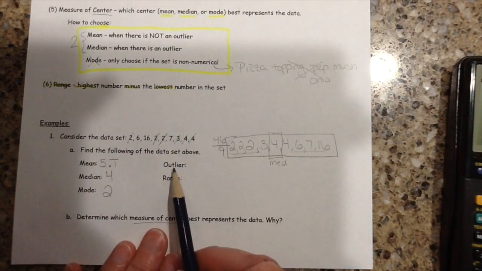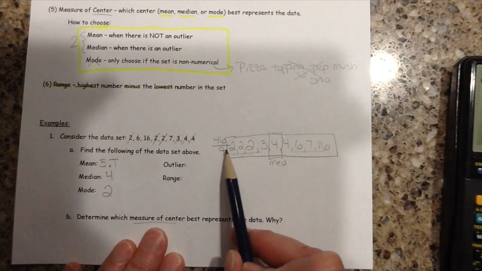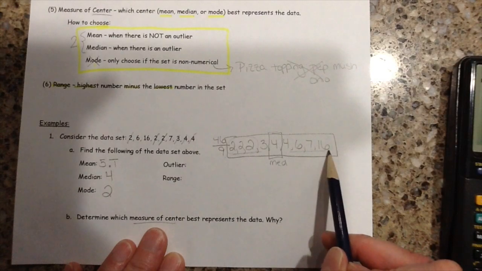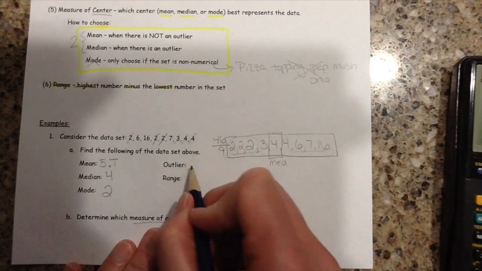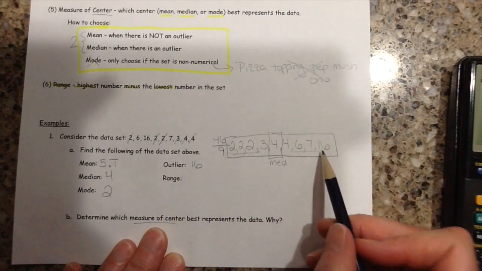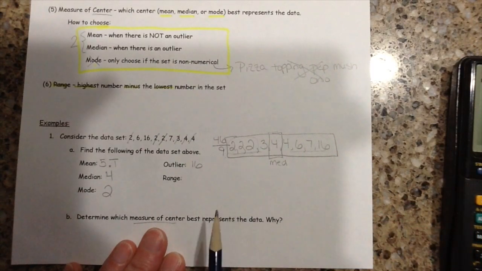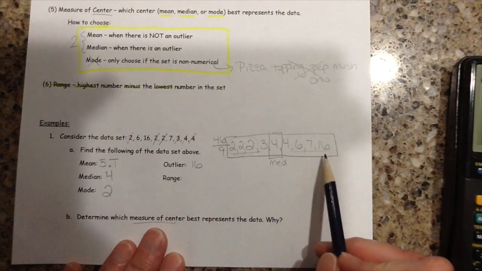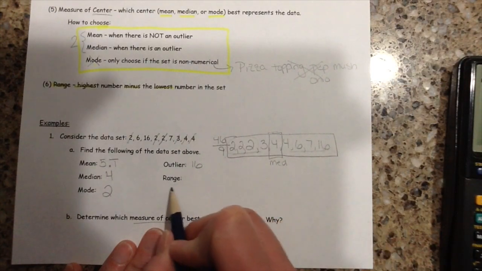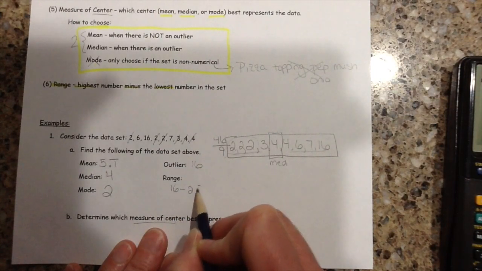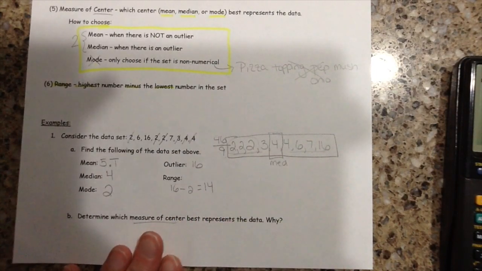Then they're asking me for the outlier. So the outlier would be a number that's either really low or really high. Now again, there's some gray area here, but I would probably consider 16 to be an outlier. If this was ages, that's a pretty big age gap there. So it kind of just depends sometimes on what the set relates to. Now, the range. The range is going to be my high number minus my low number. So 16 minus 2 would give me my range of 14.